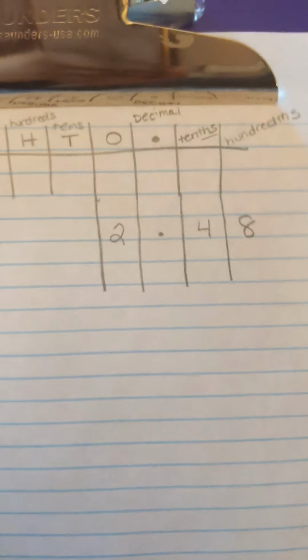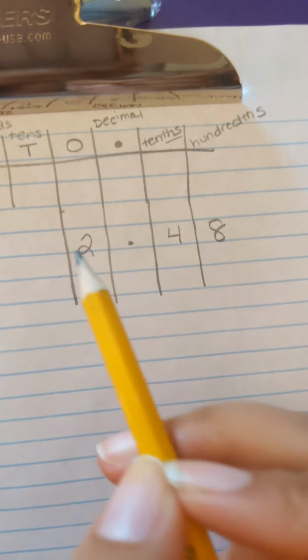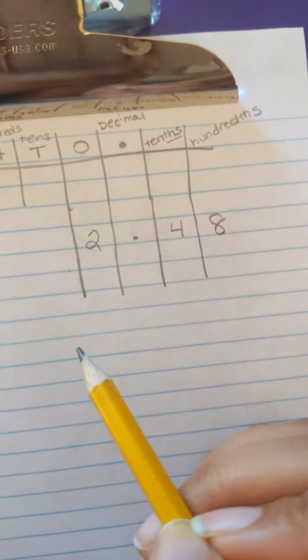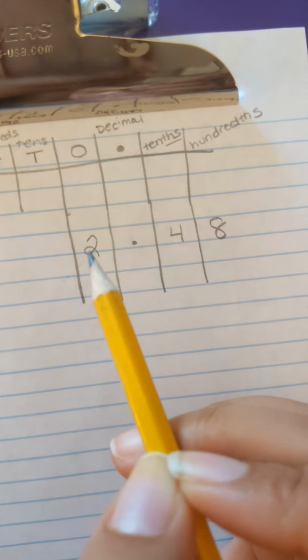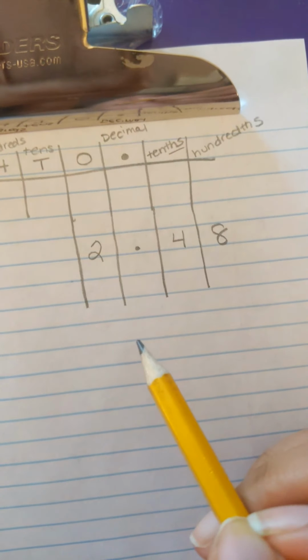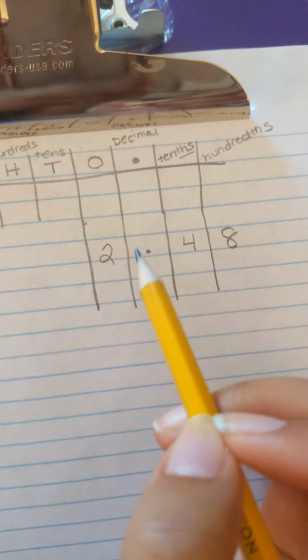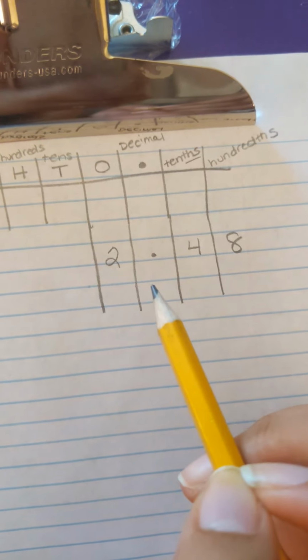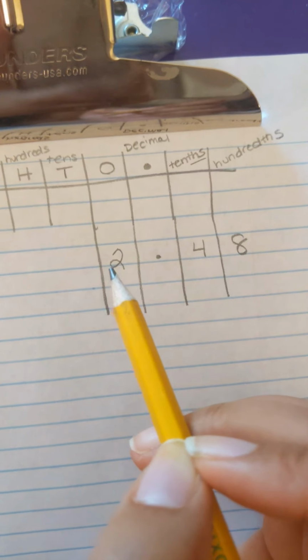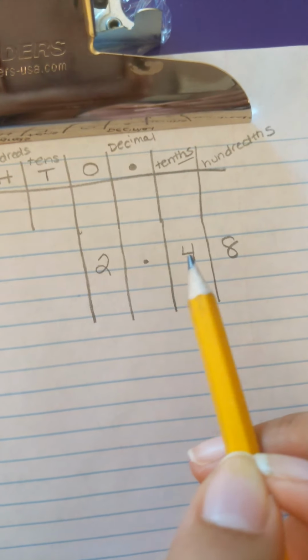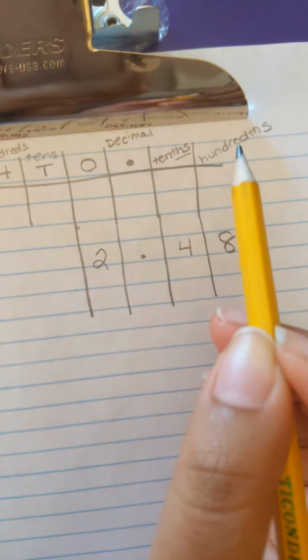Let's look at the number we just created. Okay, so we said it was called $2.48. How do I say that? Do I say 2.48? No, we say "and" for the decimal. Okay, so the decimal in math words is "and." So 2 and 48 hundredths.